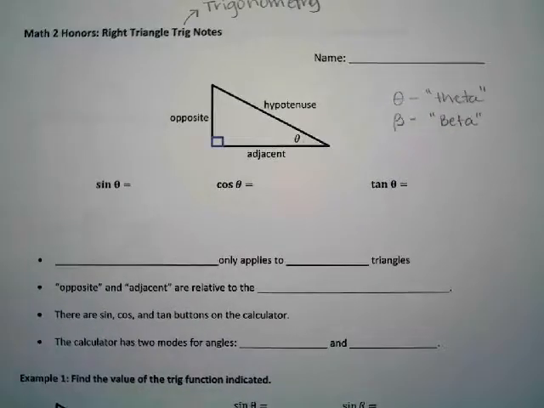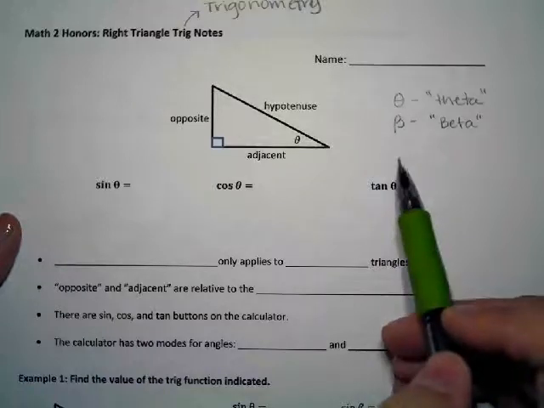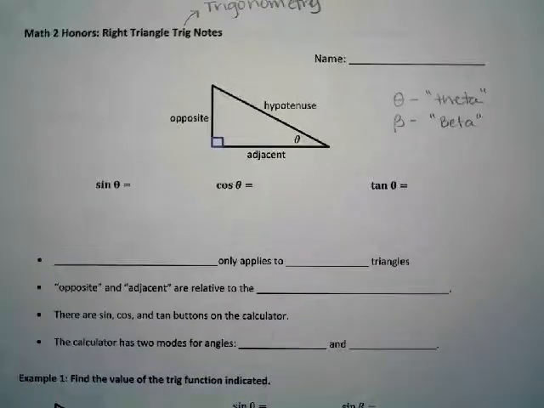Okay. So theta, beta, those are pretty common Greek letters to use for missing angles. Does that make sense? We good so far? Yes, Ms. Rice? Marvelous. Okay.